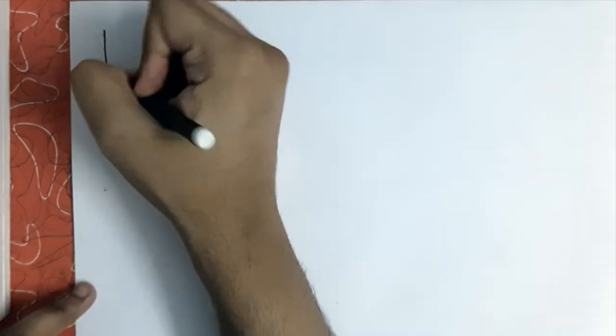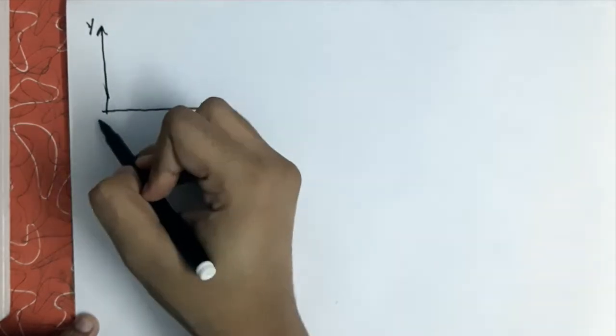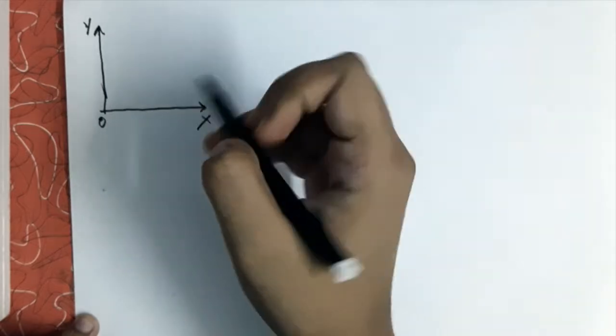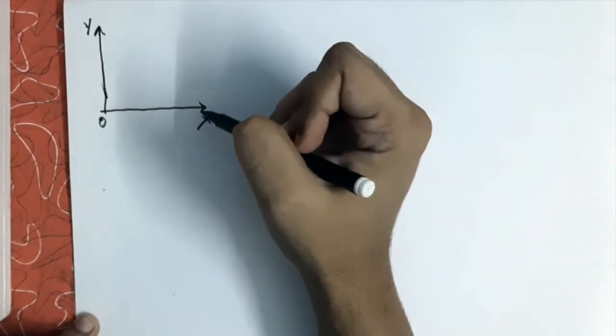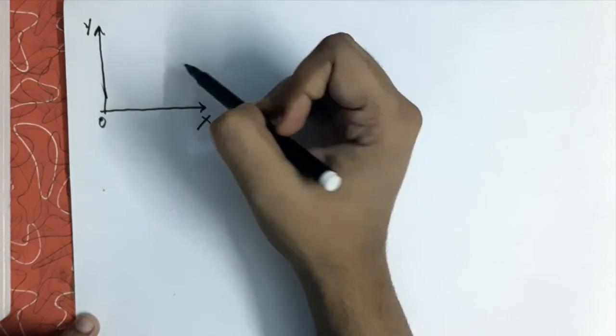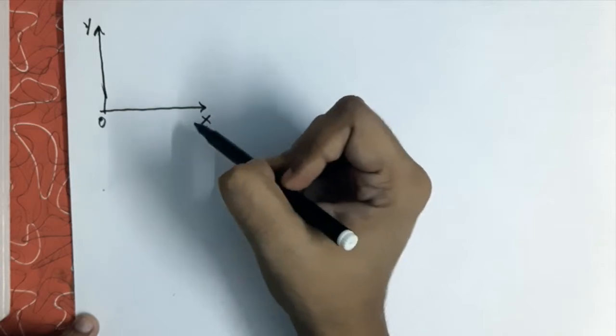This is your y-axis and this is your x-axis. This is point O or origin. Let's suppose that this empty region above the x-axis and between the x and y axes is your sky, and this x-axis is your ground. The line of the x-axis is your ground.